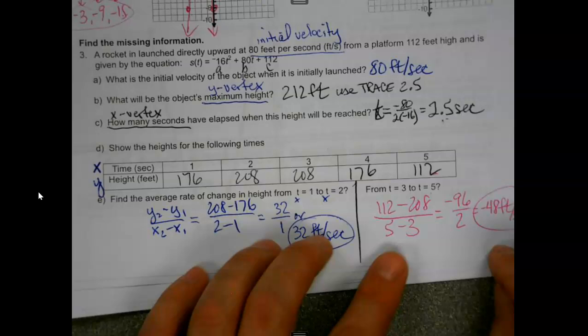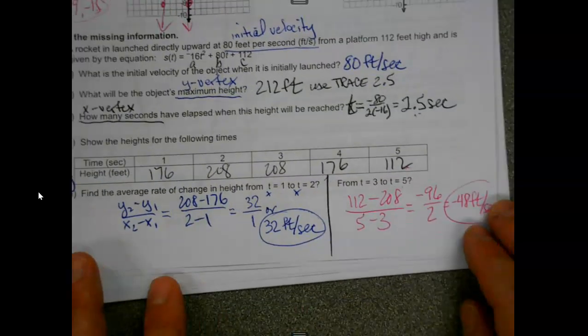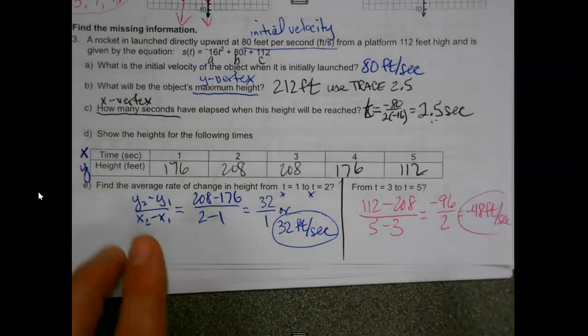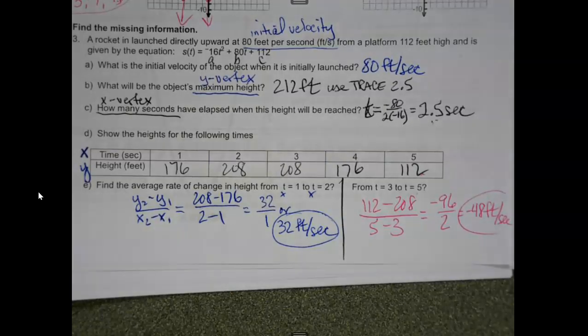So is it possible to have a negative rate of change? Sure. Because think about the rocket, when it's going up, it's increasing in speed at that rate. It's going to get to its maximum up here at the top, and then it's going to start its free fall back to the ground. So that's just telling me, hey, between these periods, it's already hit its maximum. It's on its way back down. And I can see that because we kind of knew already it hit its peak at 2.5.